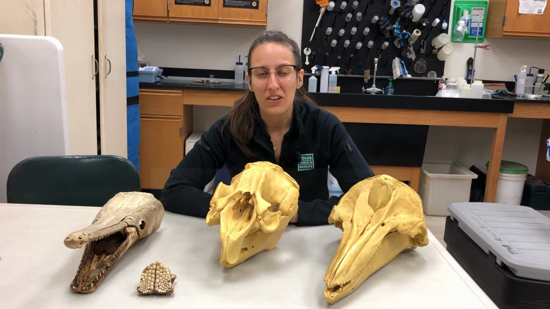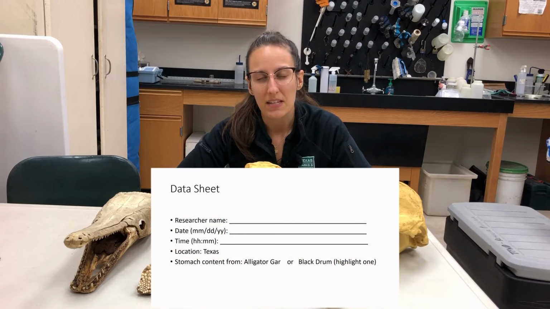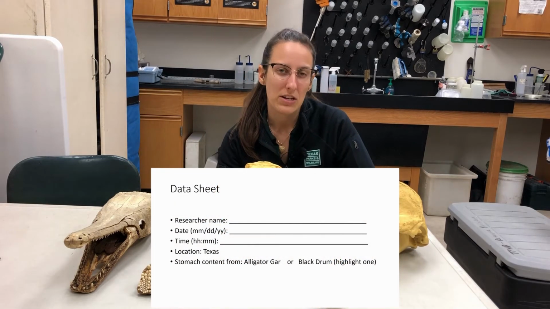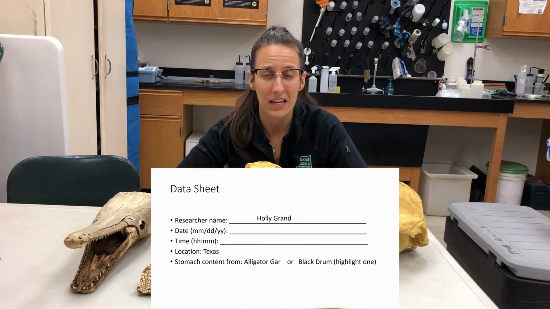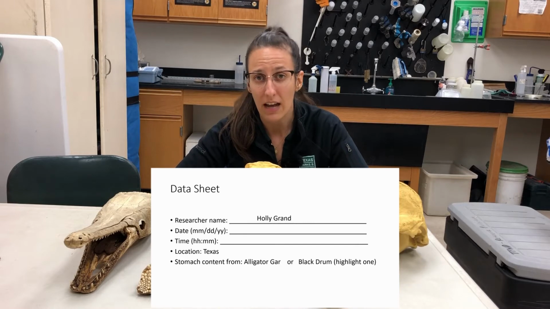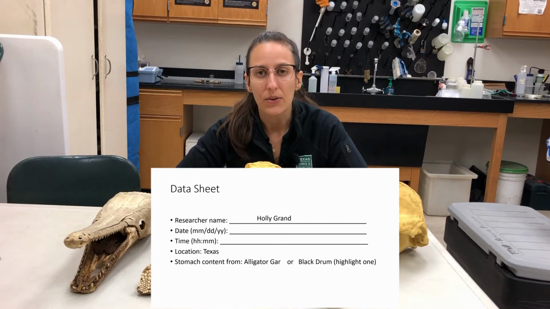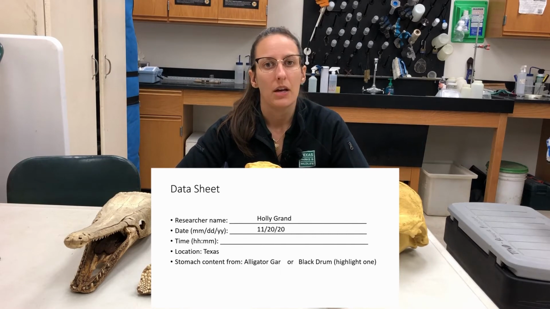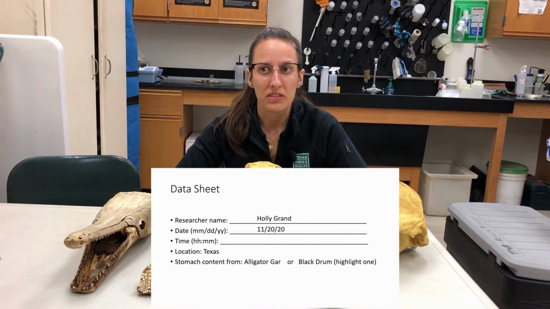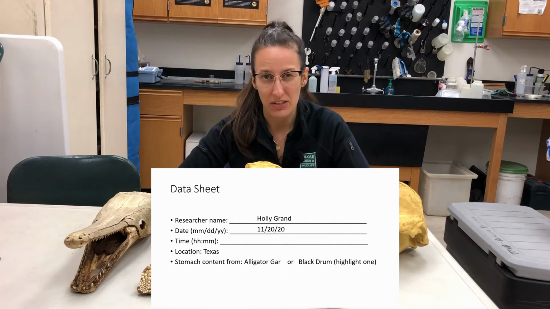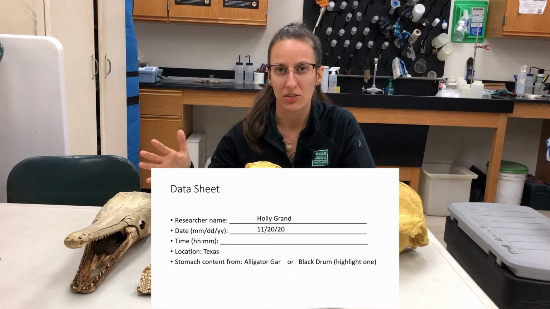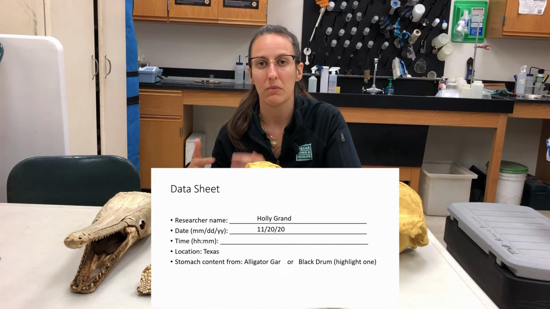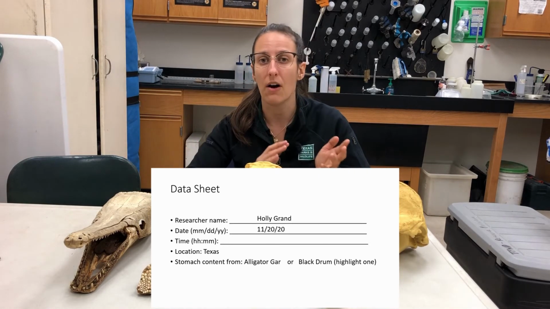So if we take a look at our data sheet here, we have a few fields up at the top that we're going to have to fill out. Some of the things that we're going to record include our name, so that if there are questions about anything that's recorded, whoever's looking at it will know who to contact. The other thing that you want to include is the date. The date is going to be incredibly important because maybe a certain fish eats a certain type of animal or plant only at a certain time of year. By recording the date, we know that this particular fish has a seasonal preference for food. Maybe in the winter it eats one thing and in the fall it eats a different thing.